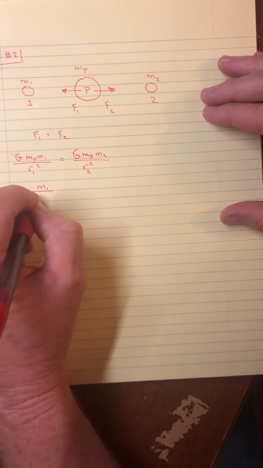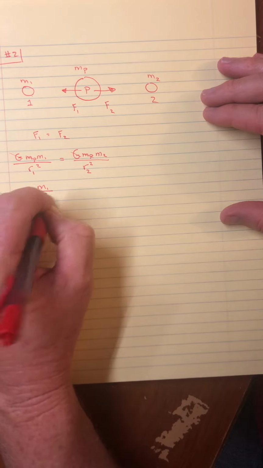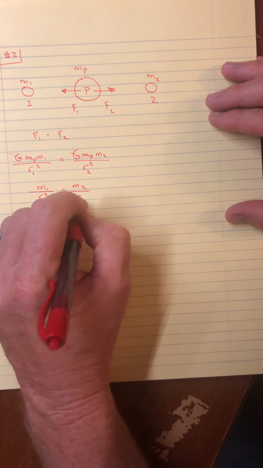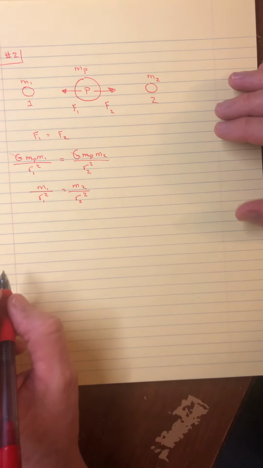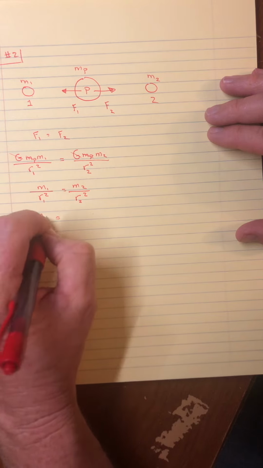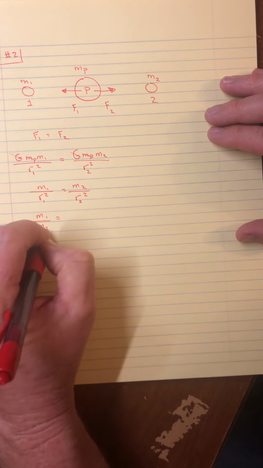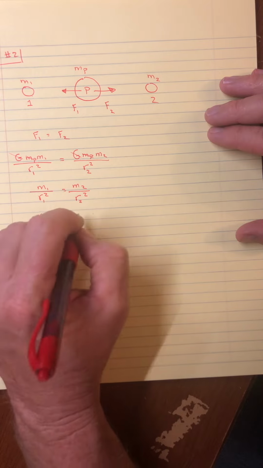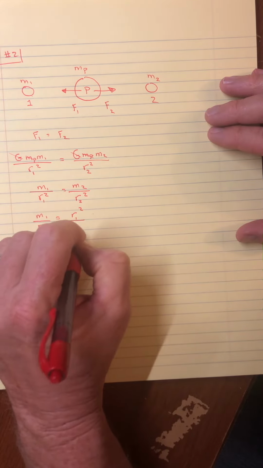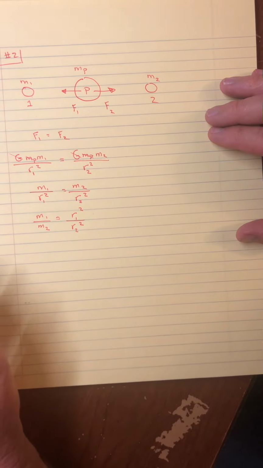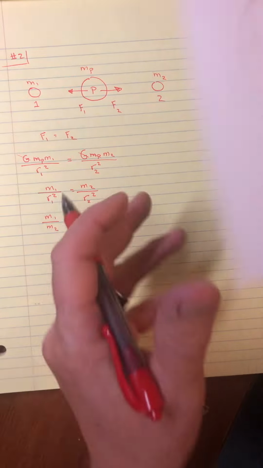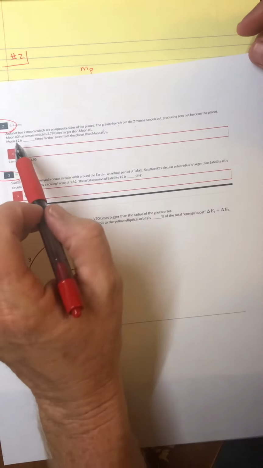Here's mass number 1 and radius number 1 squared, and mass number 2, radius number 2 squared. If I rearrange this by putting the masses together, I'll put mass number 1 over mass number 2. That means on this side I'll have radius number 1 squared over radius number 2 squared.